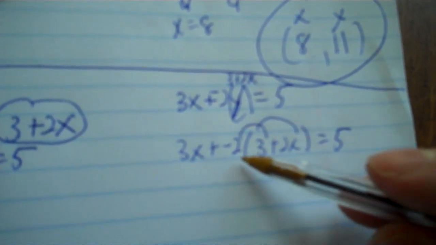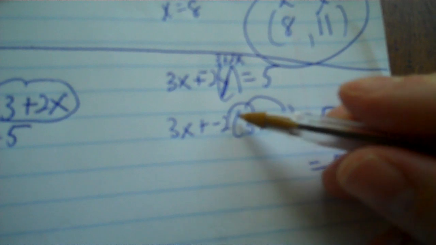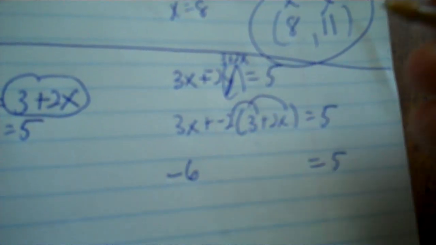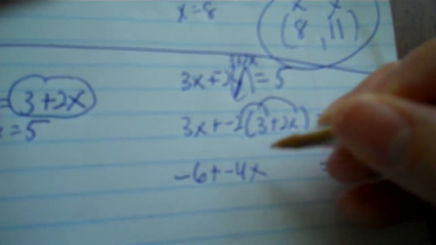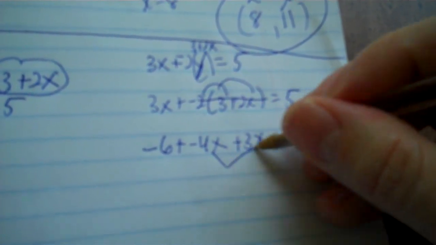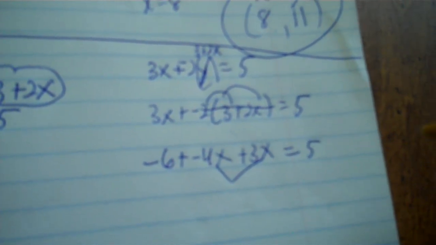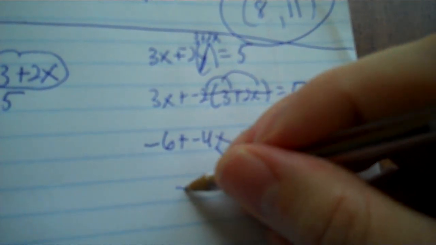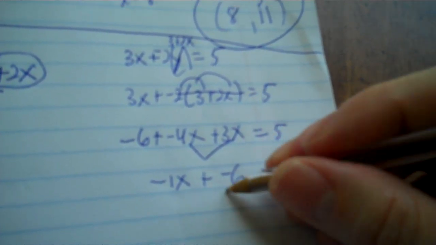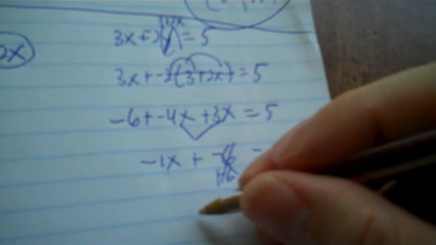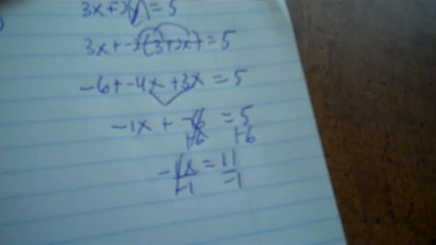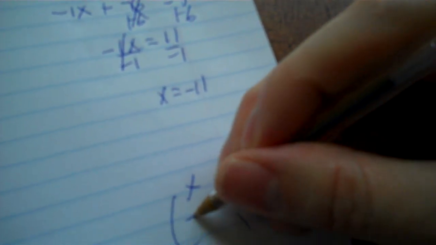So I distribute negative 2 times 3 is negative 6. There wouldn't be an x on the negative 6, it would just be negative 6. The negative 2 times 2x is negative 4x, and then I add the 3x. Okay, now we need to add those x's together. Negative 4 plus 3 is negative 1. So it's negative 1x plus negative 6, or minus 6. And you just add the 6 to get 11, and divide by your negative 1, and x equals negative 11.